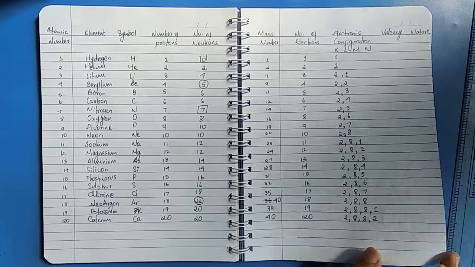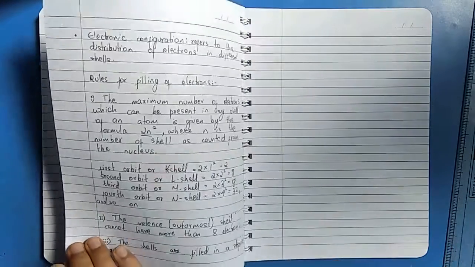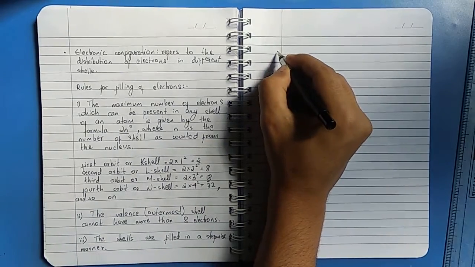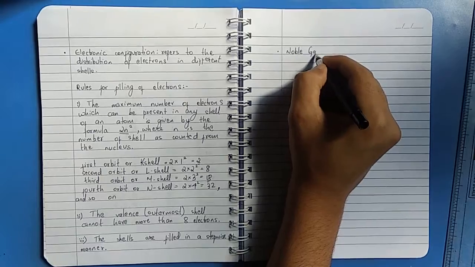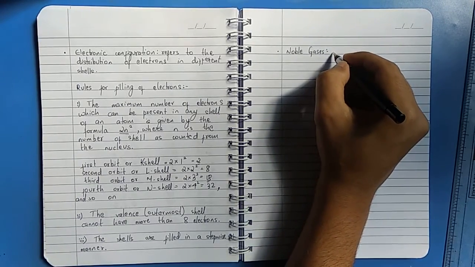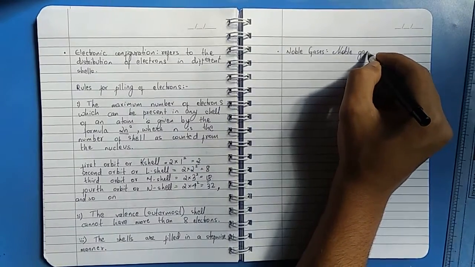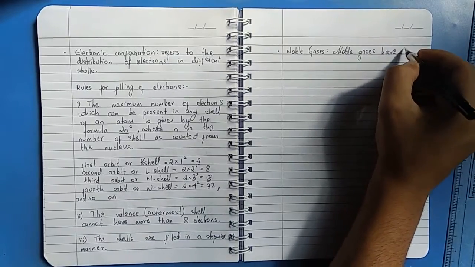Okay, this is electronic configuration. Up next, we'll talk about what noble gases are. Noble gases have stable electronic configuration.